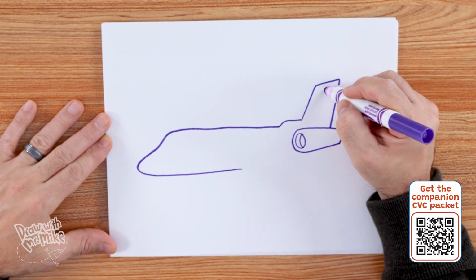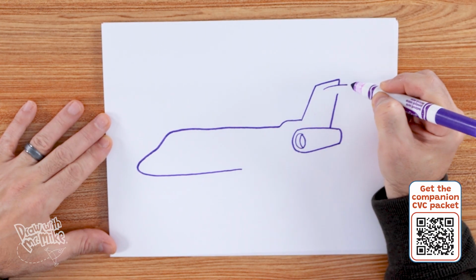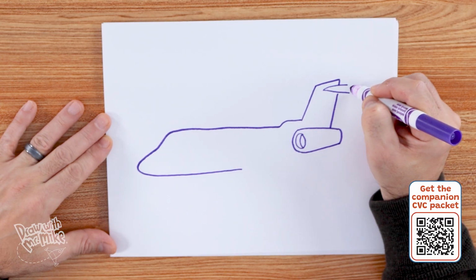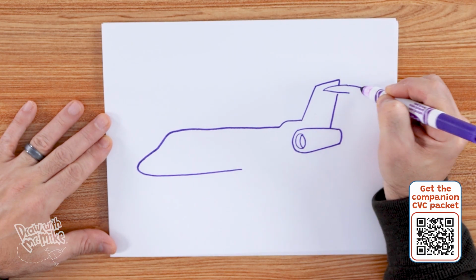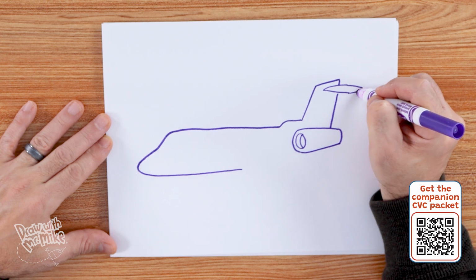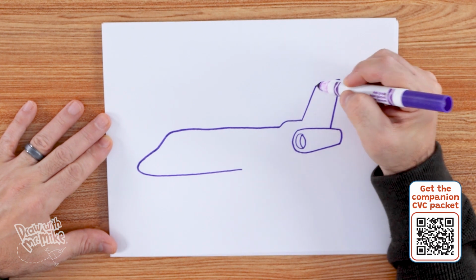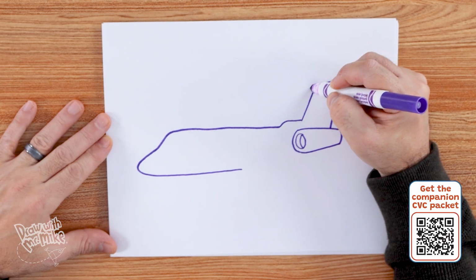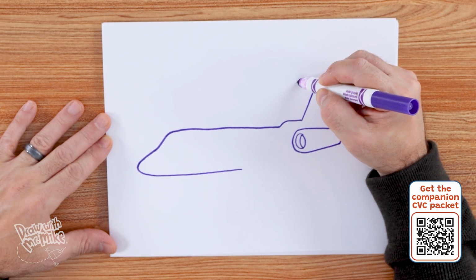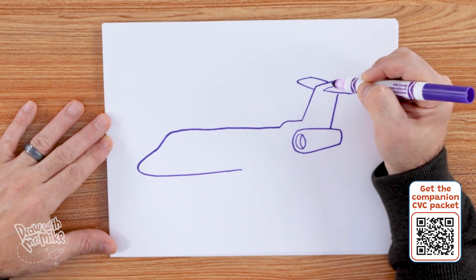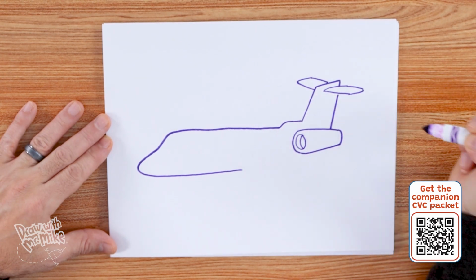Next, we're going to add a line, and then another line, and then another line, and then another line. And now we'll add in, on this side, another line, another line, and the last line. Well, it's not the last line, but it's the last line for that.